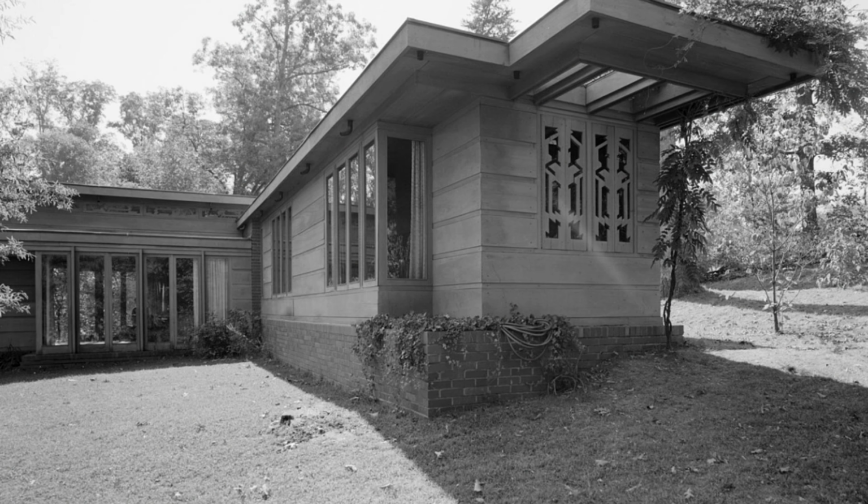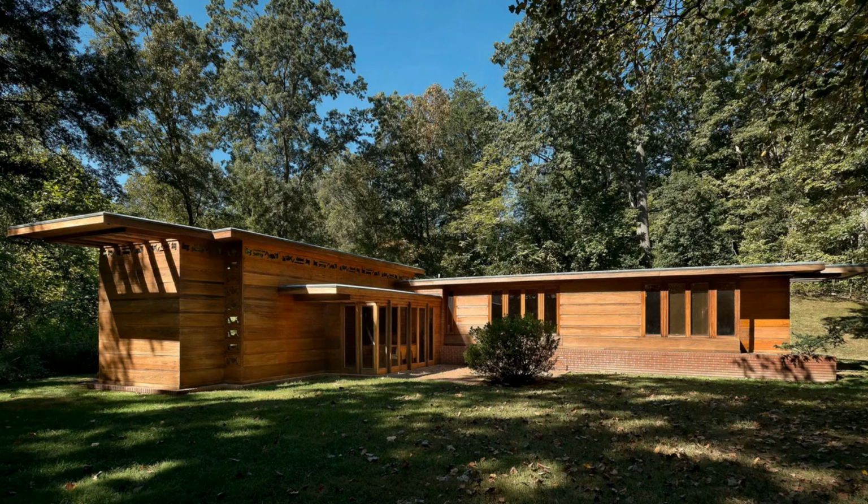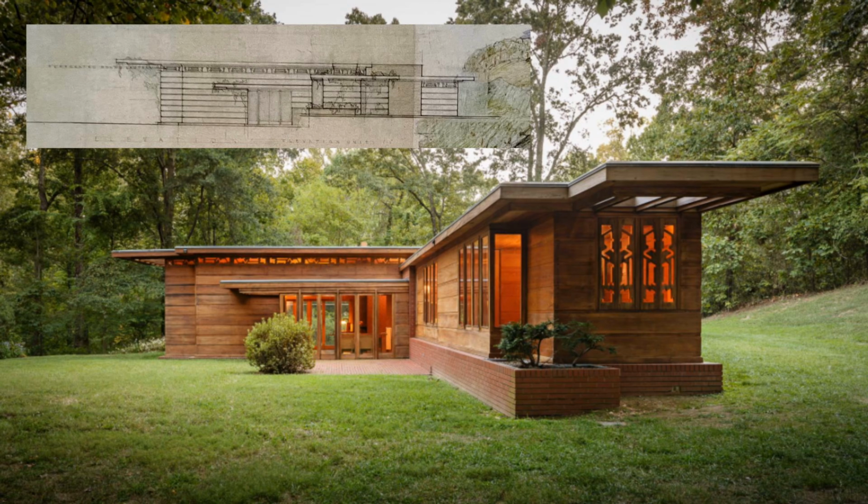One of the most remarkable aspects of the Pope-Leighey house is how it blends into its natural surroundings. Wright achieved this through extended roof eaves, which create shade and shelter, seamlessly linking the indoor and outdoor spaces. Use of local materials like wood and brick, ensuring the house feels like it belongs to its environment. A low horizontal profile, keeping the house visually connected to the landscape rather than dominating it.